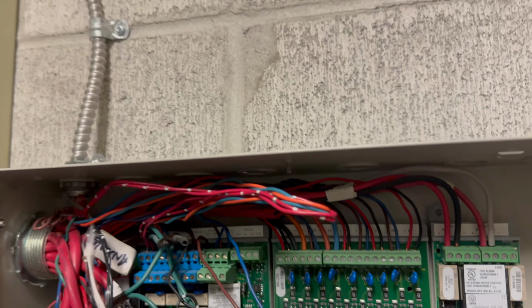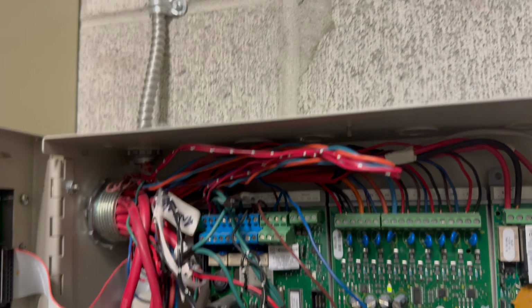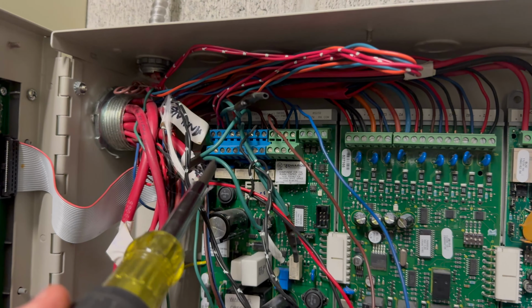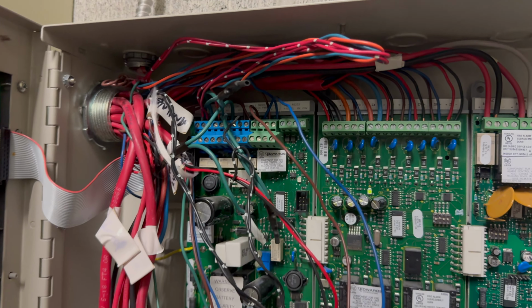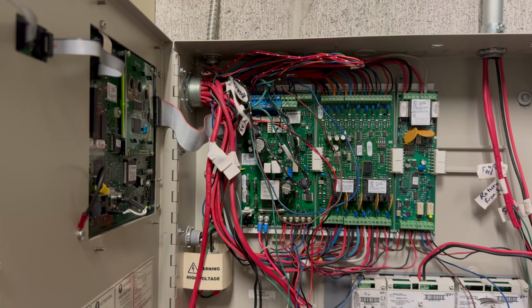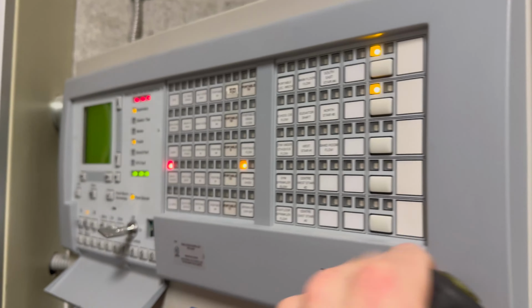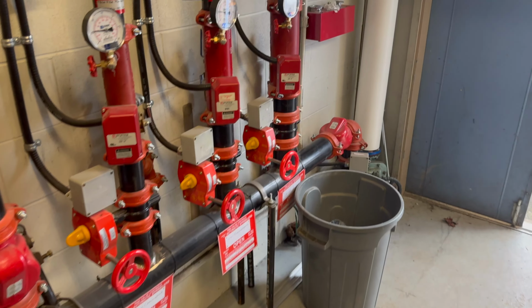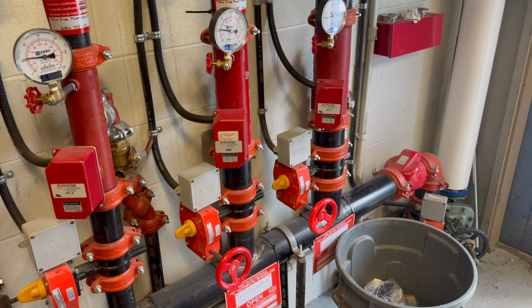So you can see each one of these green things is an end of line pigtail, so it's a resistor. So that you can see there's 3 of them, so that's an easy way to know that this panel is monitored for all 3, for alarm, trouble, supervisory. That's an end of line resistor from that separate ULC fire monitoring panel.